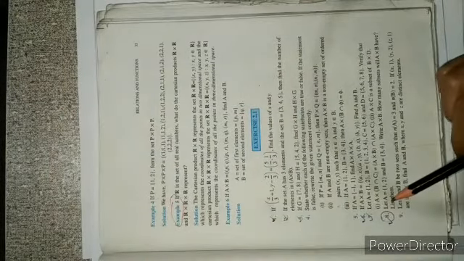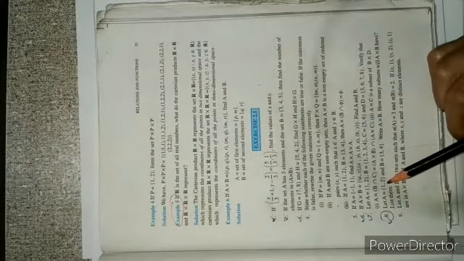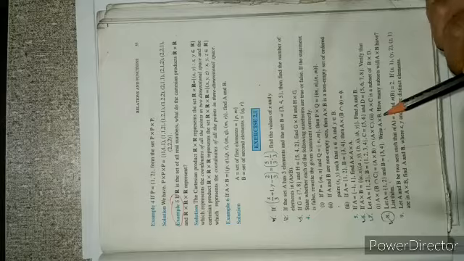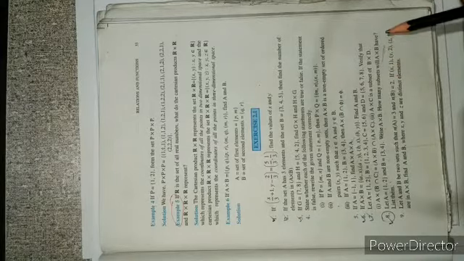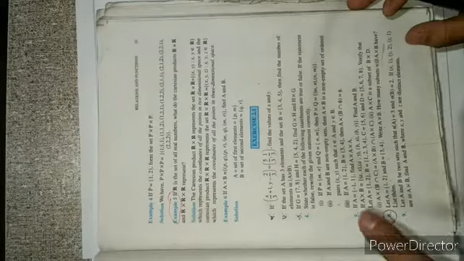Next question, question number 8. Here question number 8 is: let A be a set having two elements and B be a set having two elements. Write A cross B, the Cartesian product of A and B. Then how many subsets will A cross B have? List them.